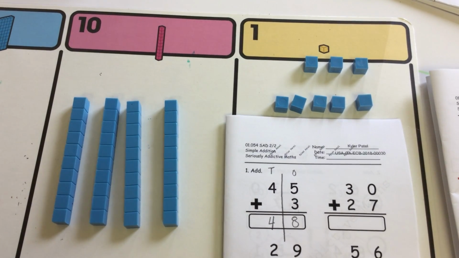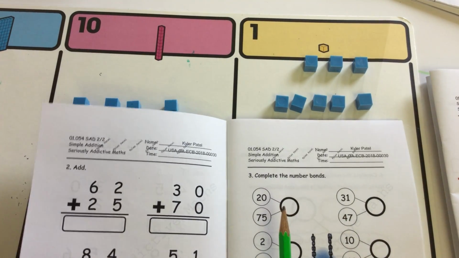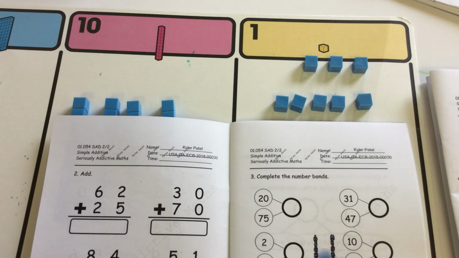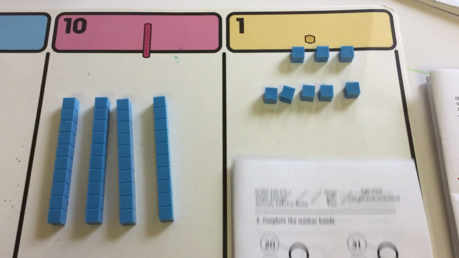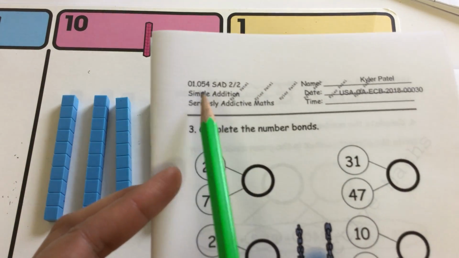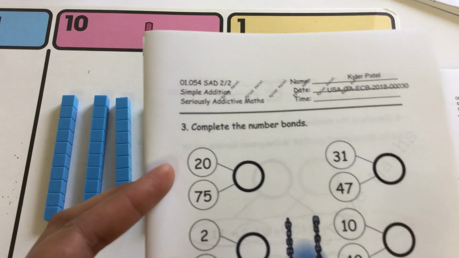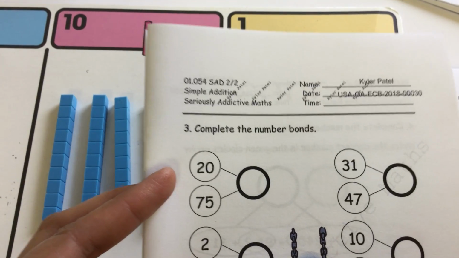Okay, these are pretty straightforward. Miss Nadu said that Kyler is pretty fluent with this. It's always great to use a conceptual model. You might want to have him do some of the more challenging ones. For example, this page would be a great page for us to do right now. Okay, so let's do this. So we know with number bonds, I'm on page 3 of the 01.054 SAD 2 out of 2. Okay. All right, just focusing that screen.